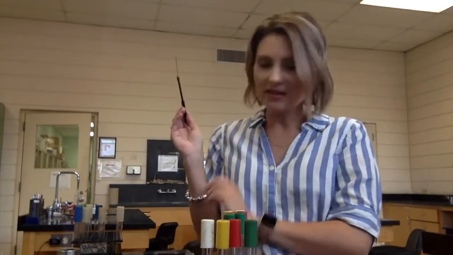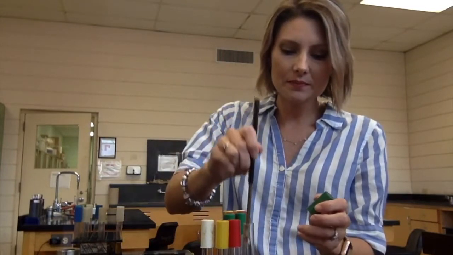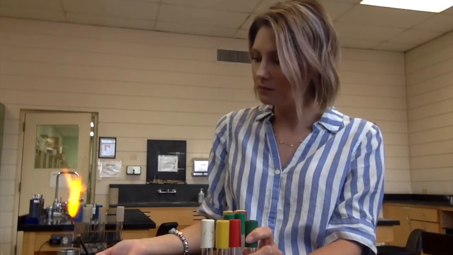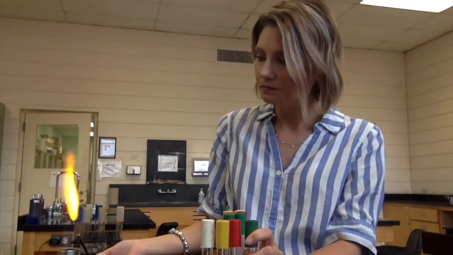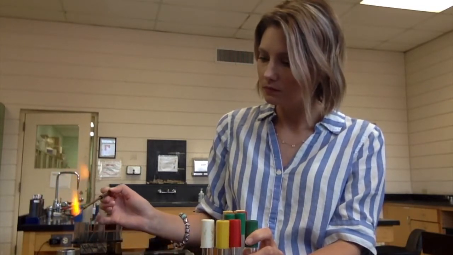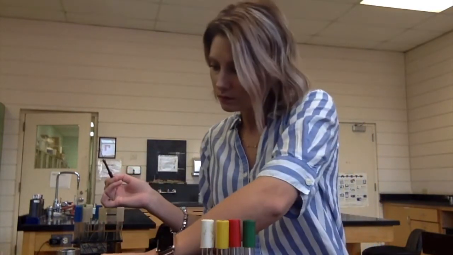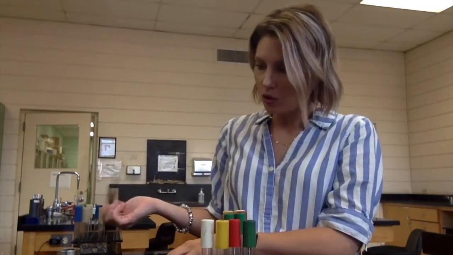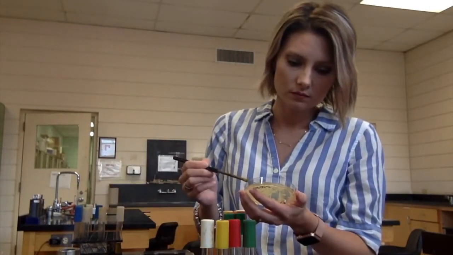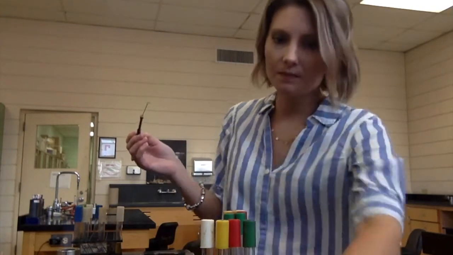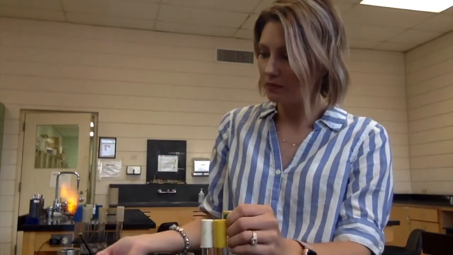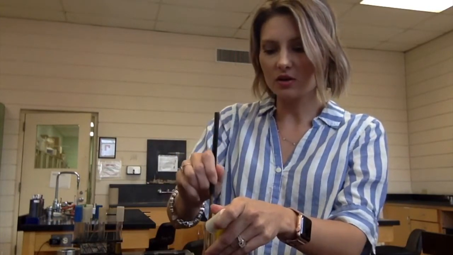Give me a little bit of bacteria. It doesn't take a lot. Dip, swirl. Flame my loop again. Make sure to burn off any of that media. Let it cool a little bit. Get my bacteria again. And I'm basically going to repeat this process for each tube. And last one is mannitol.